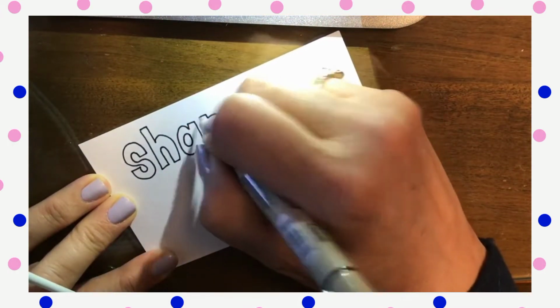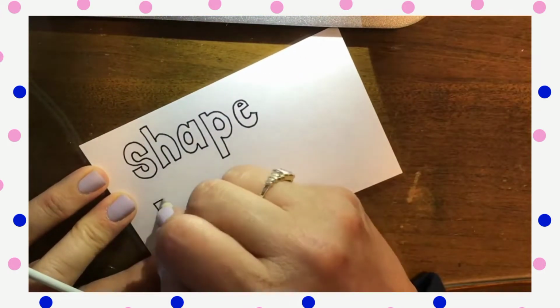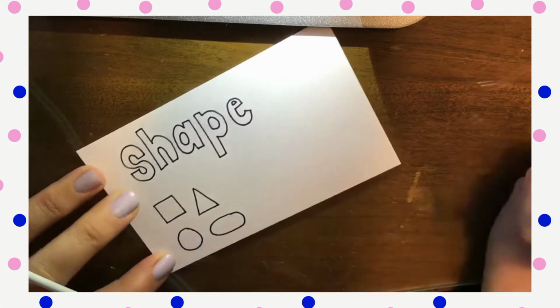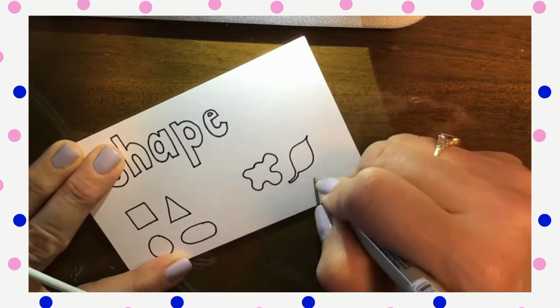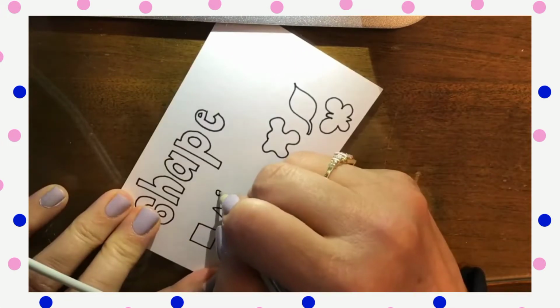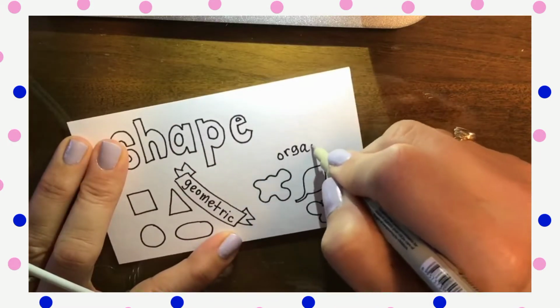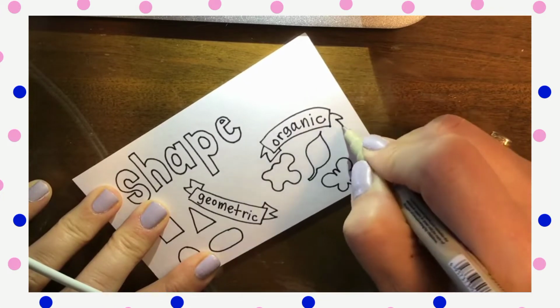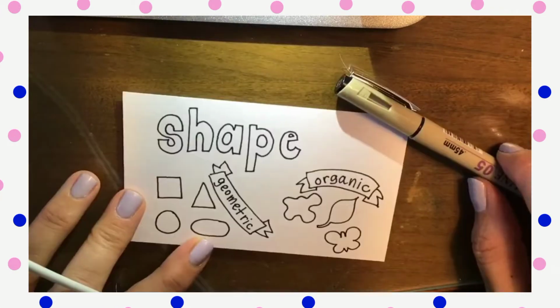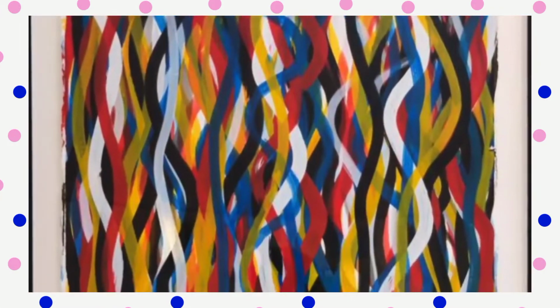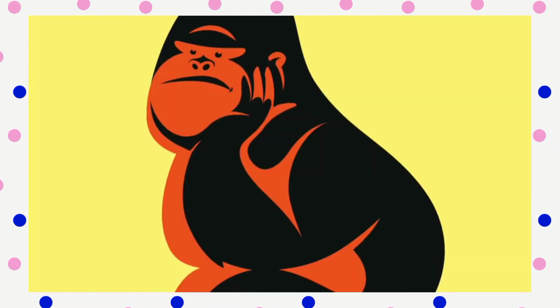Shape is a 2-dimensional, flat, enclosed area. When a line crosses over itself, it closes to create a shape. There are geometric shapes like squares, triangles, circles, rectangles, and ovals, and organic shapes, which would be everything else, like a leaf or a butterfly.